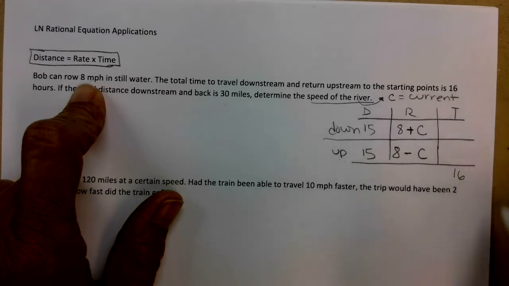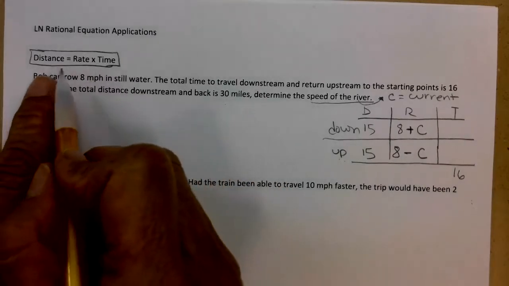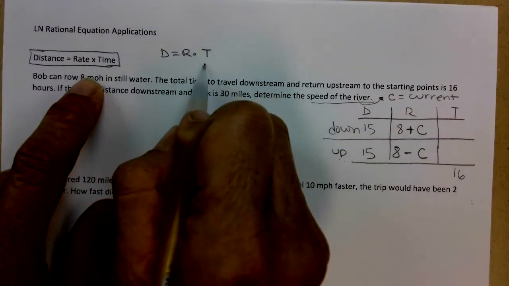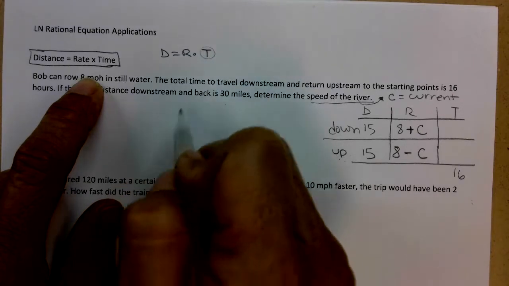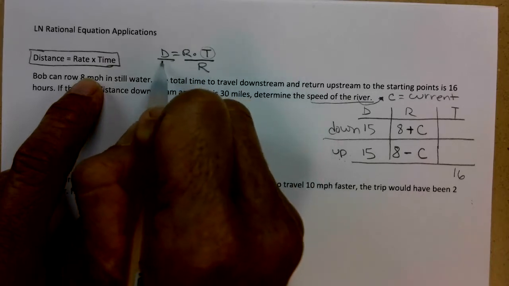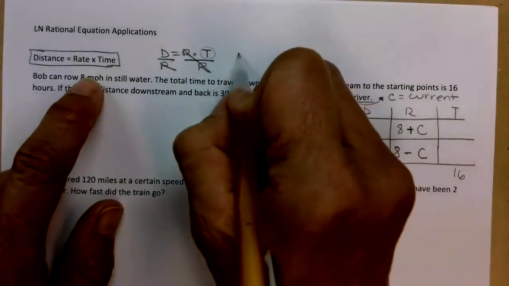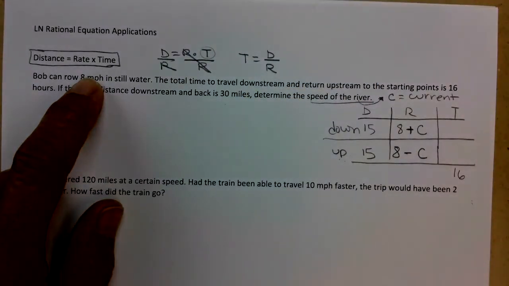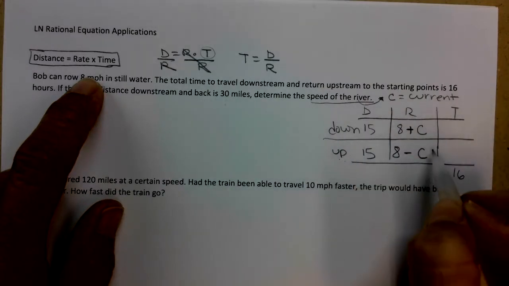So far so good. Now how am I going to do that time? It tells me that my total time is 16. Distance equals rate times time, so we can solve this equation for time. If I wanted to get time by itself, I would divide both sides by r, so time is the same thing as d over r. I'm going to write that for each of these situations.